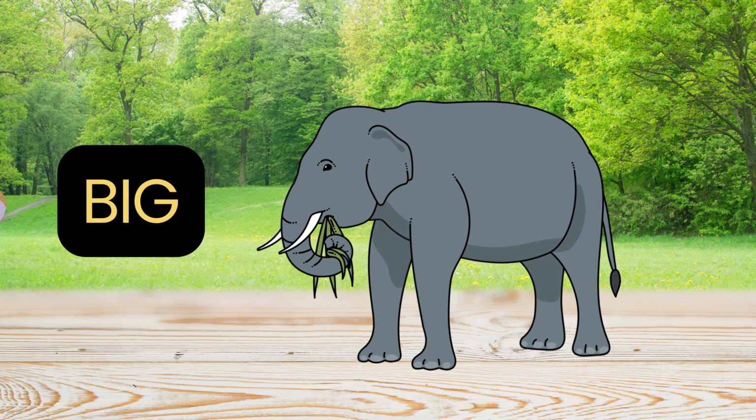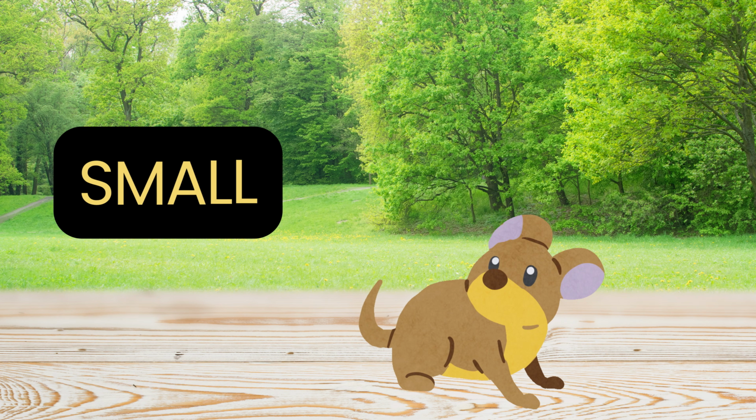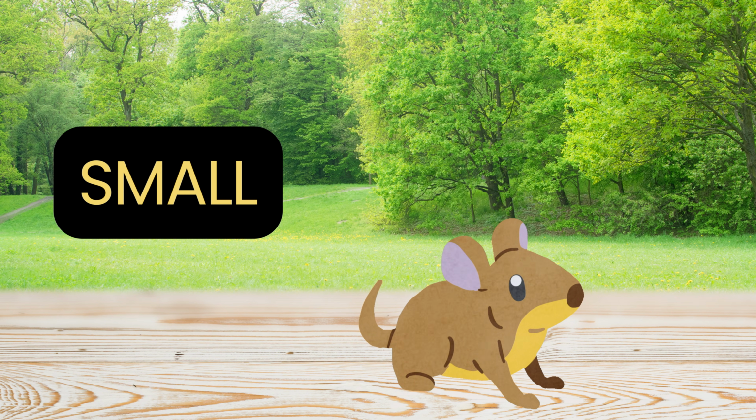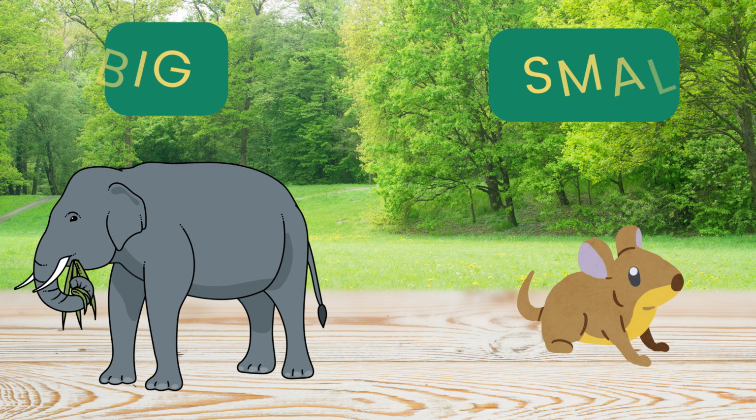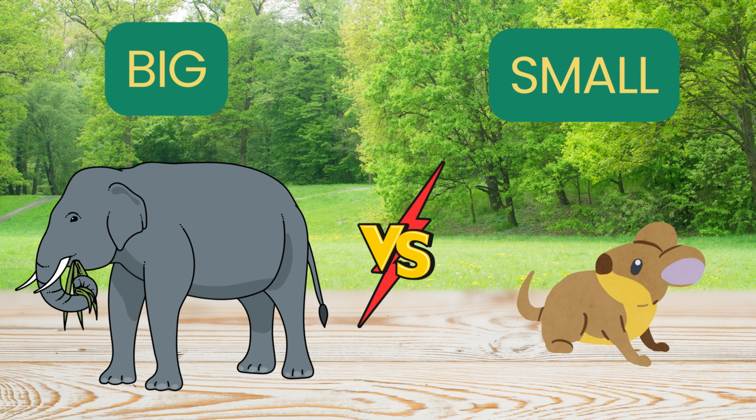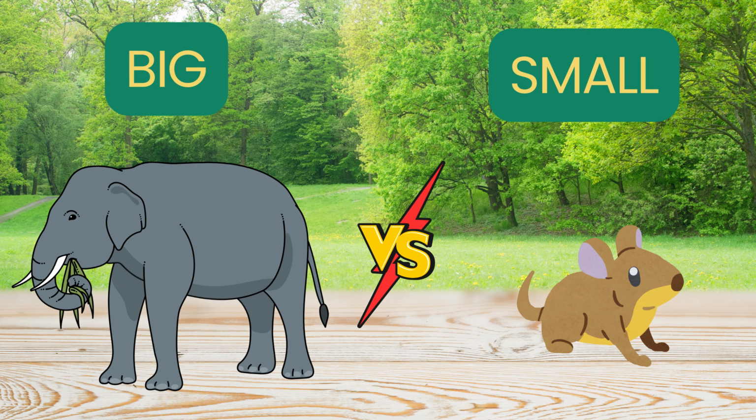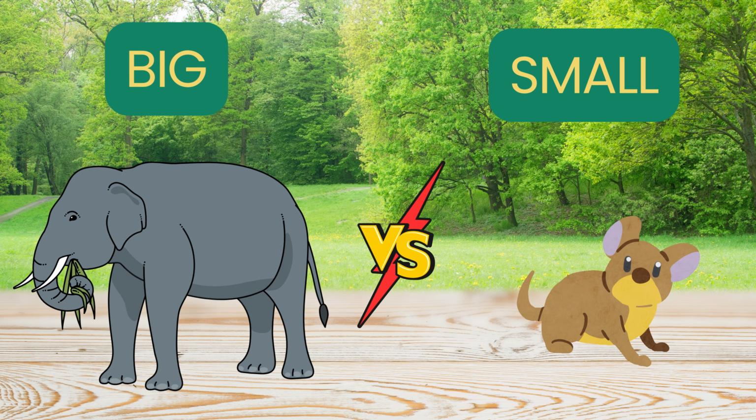Hooray! This is an elephant. It's big. This is a mouse. It's small. Elephant is big and mouse is small. Big and small.